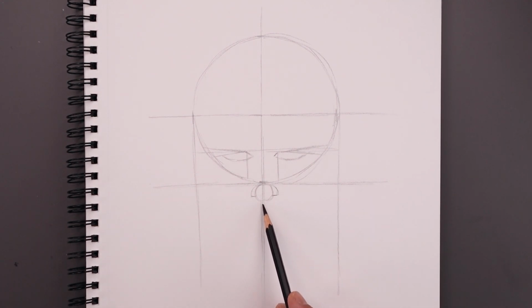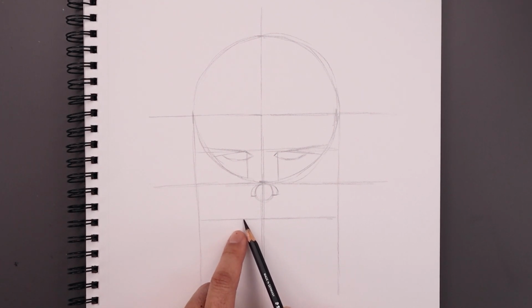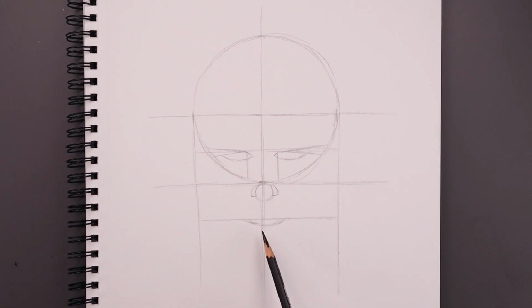From the tip of our nose, let's step down, just mark off the edge of the mouth with a straight line. Now let's move over towards the left, curve the lower lip, coming down and then back up. From the bottom of the lip, let's step all the way down and mark off the chin.